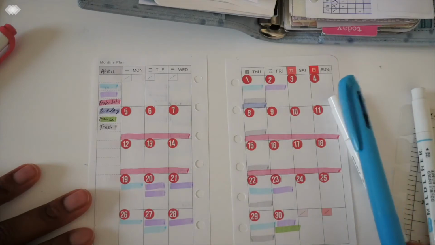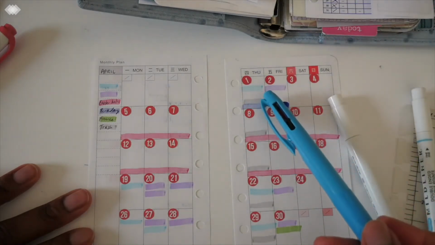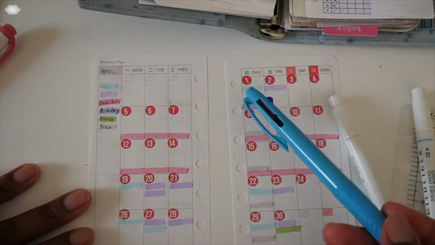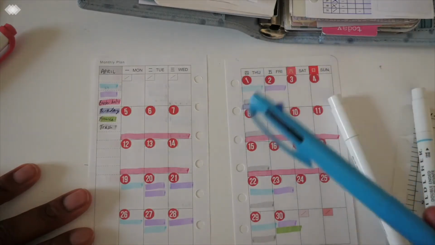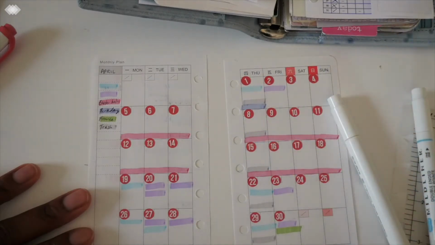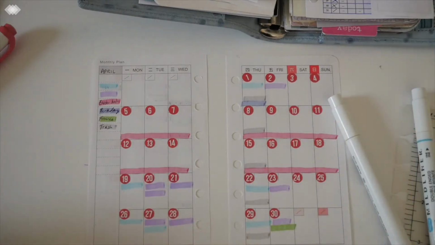So, for example, on the 1st of April, we had to put out the paper and glass and stuff like this. But then maybe on the 8th, I had to put out another kind of trash. So that's it for my monthly.